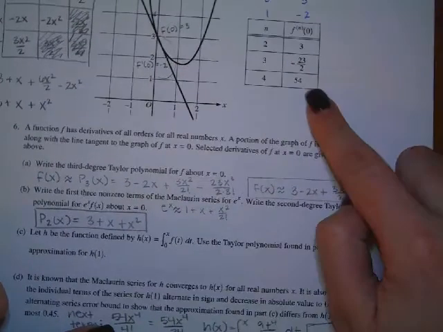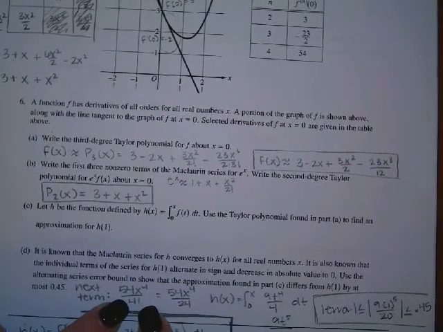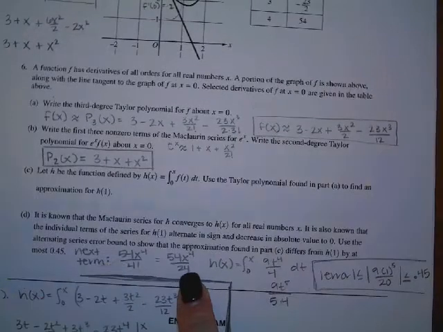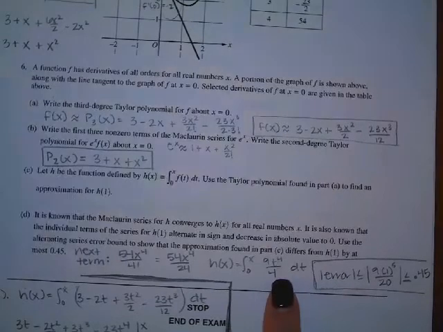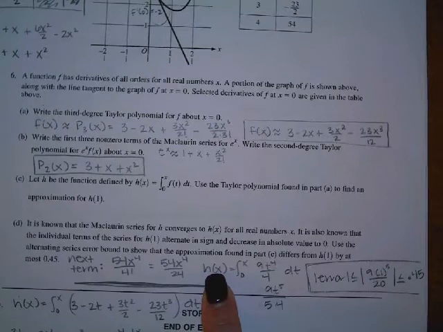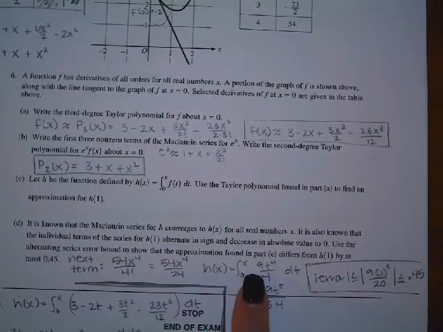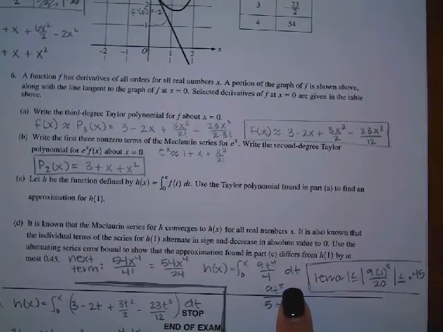So I looked at the table. I said 54x to the 4th over 4 factorial. We're comfortable with that? And then I wrote it as 54 over 24. Those are both divisible by 6, and so I called that 9/4. And then, since we were doing our error in terms of h of x, and h of x had been integrated to get that function, I then took that term and I integrated it. And when I integrated it, it made it into the 5th exponent, which is why it fits to be the 5th, because the last one was the 4th.